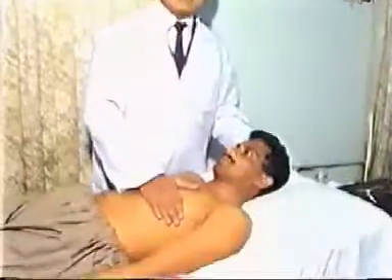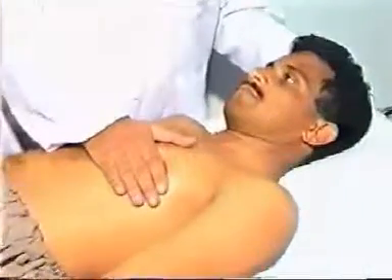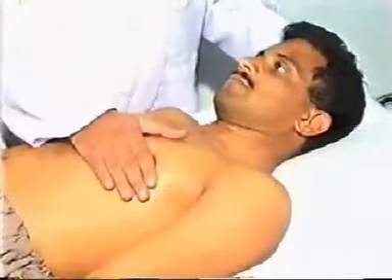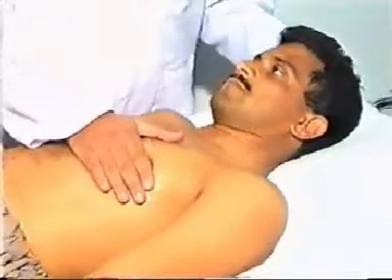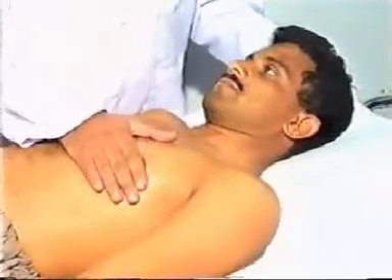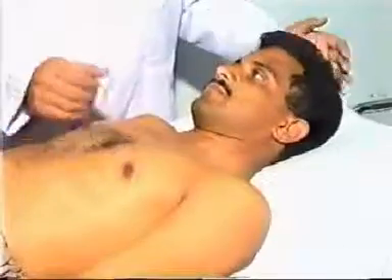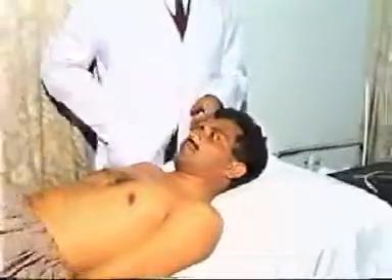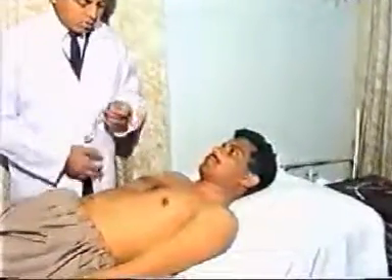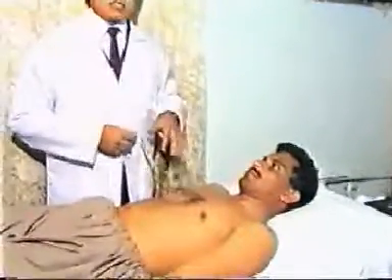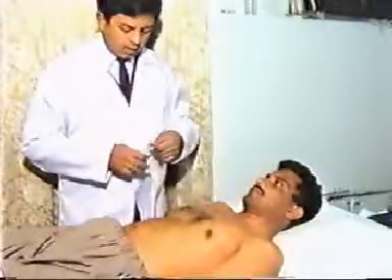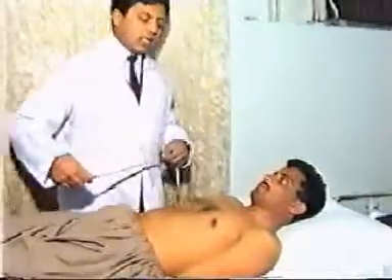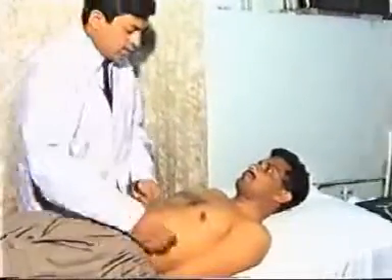Next, you look for the apex beat. The apex beat will tell you whether the mediastinum is at the normal place or it is shifted to one side. The next step is you would like to do the expansion of the chest with a tape measure. It is usually done at the level of the nipples.